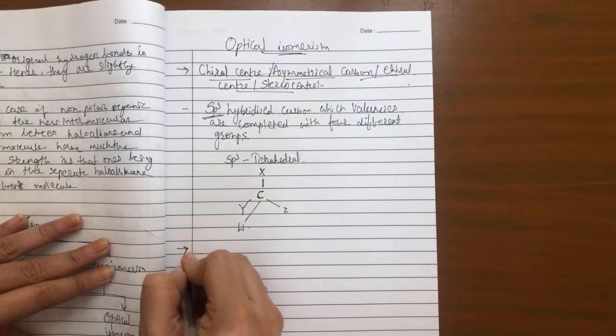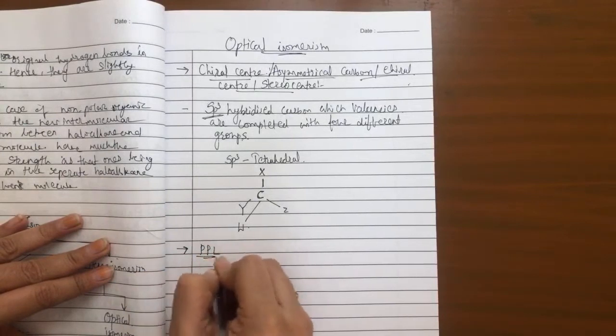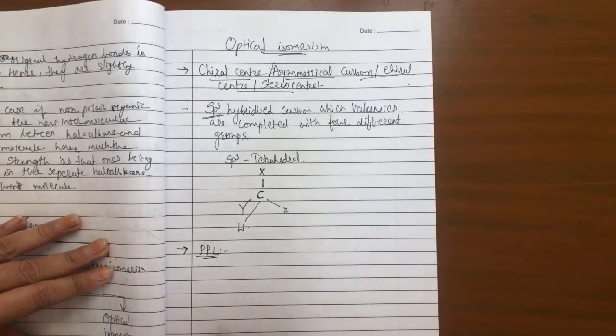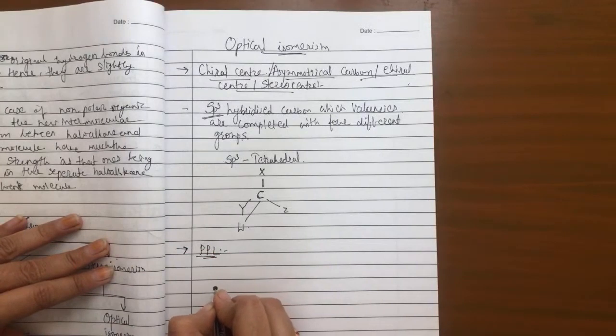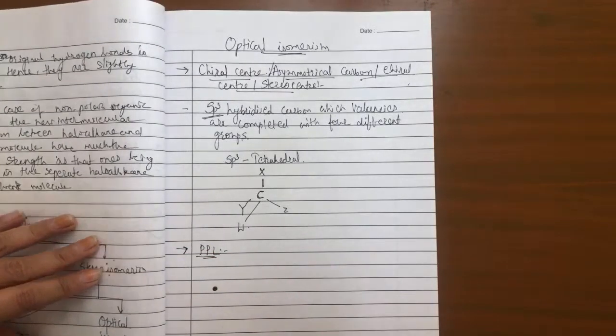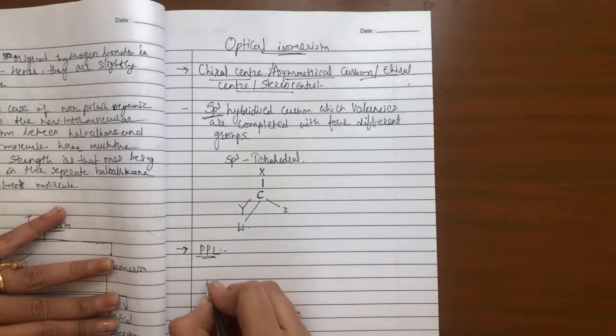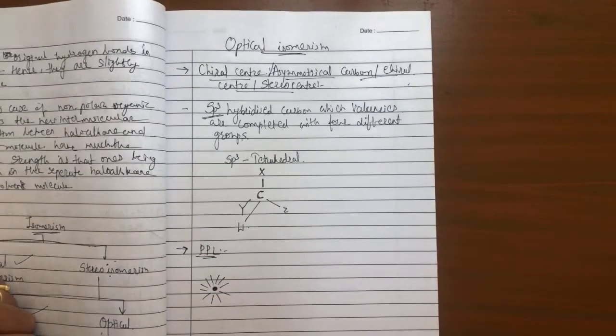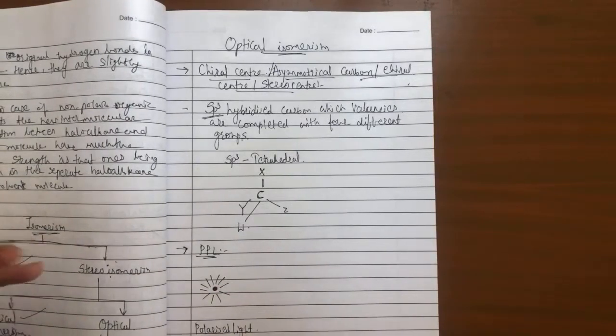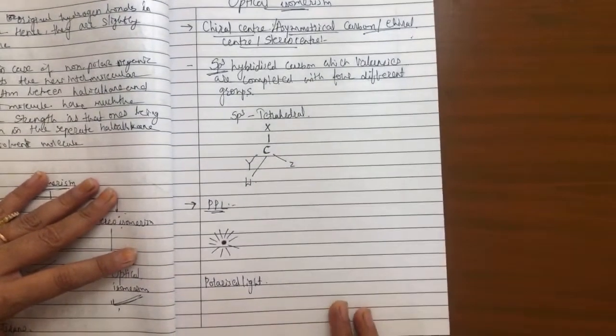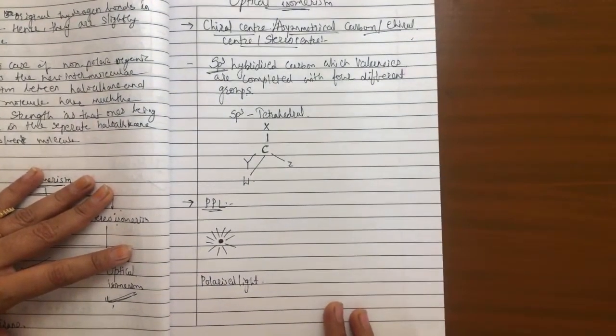Another term which we have to study is PPL. What is this PPL? The light source which you use, if this is the bulb, the light rays spread in all the directions. If I have to show that, I use this kind of symbol. So this is polarized light, which has vibrations of light in all the directions.